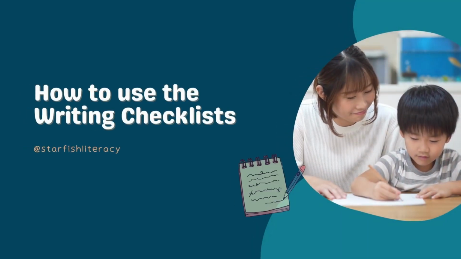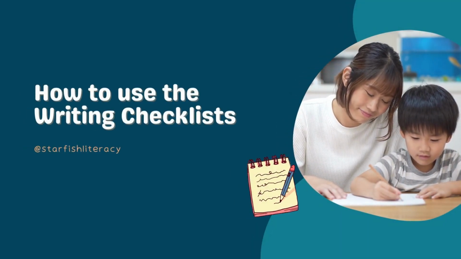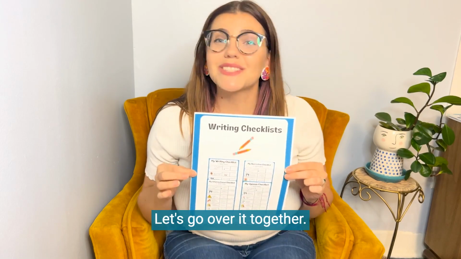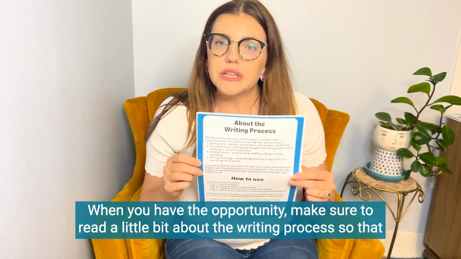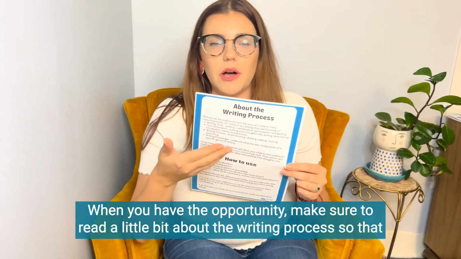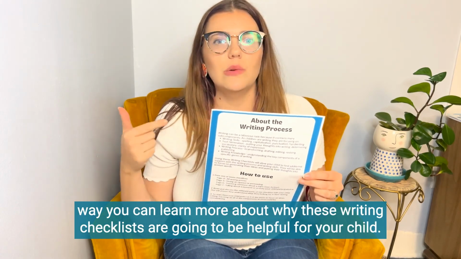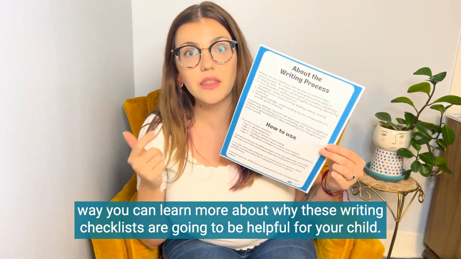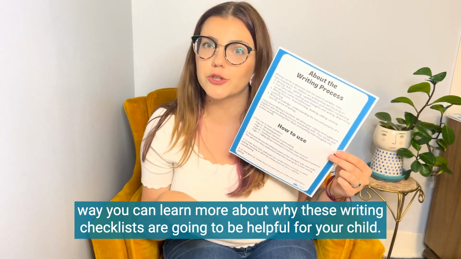So you downloaded Starfish Literacy's writing checklists. Now what? Let's go over it together. When you have the opportunity, make sure to read a little bit about the writing process, so that way you can learn more about why these writing checklists are going to be helpful for your child.